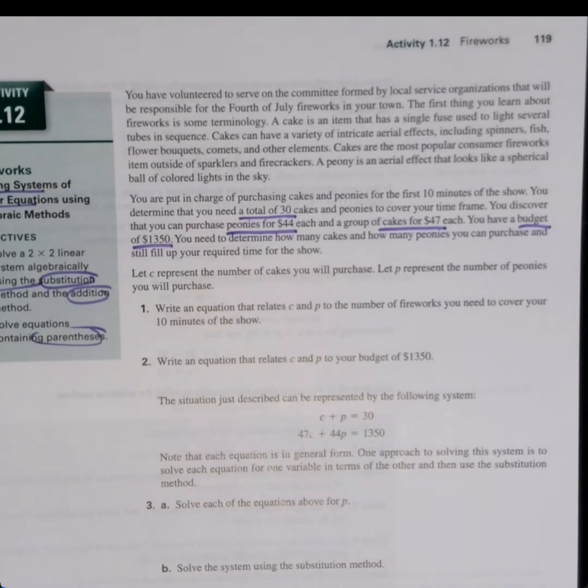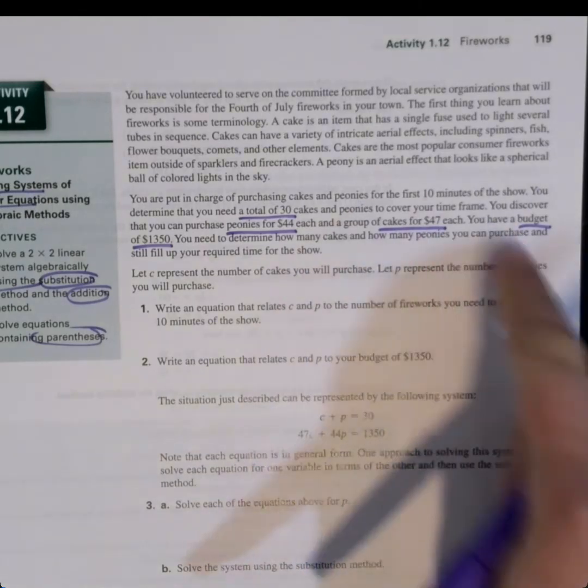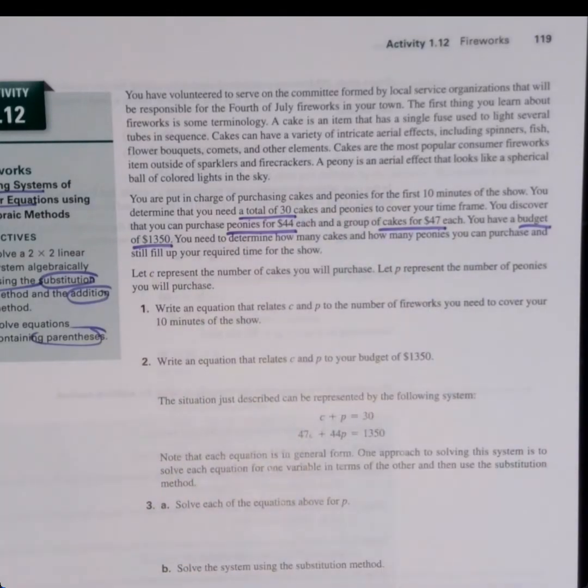My budget is $1,350. I want to figure out how many cakes and how many peonies we could purchase and still fill up the time required. So if I bought all of one kind, I might not be able to spend the total. So I need to mix it in to try to use all the budget.